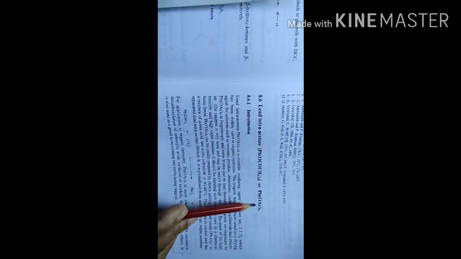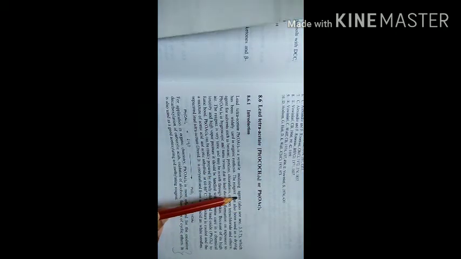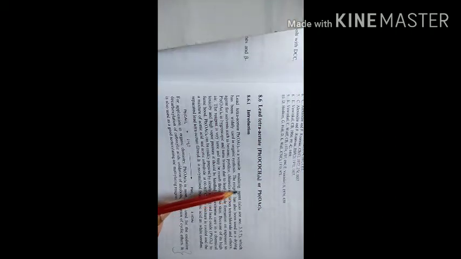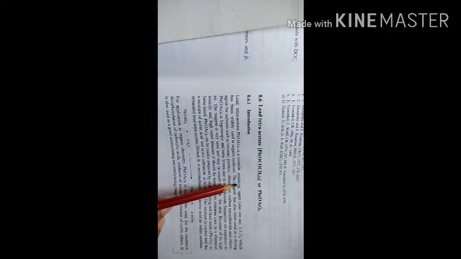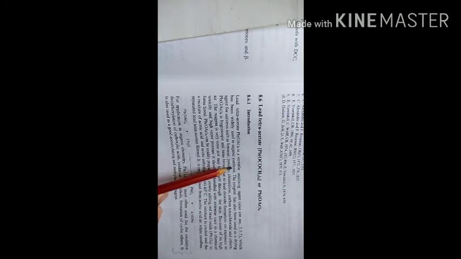My dear student, in today's lesson, I will discuss lead tetraacetate. Lead tetraacetate is an oxidizing agent, and it is used in different organic syntheses.